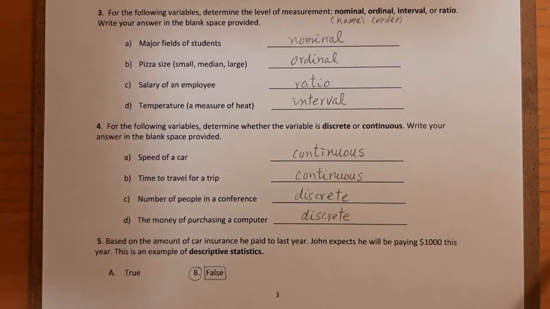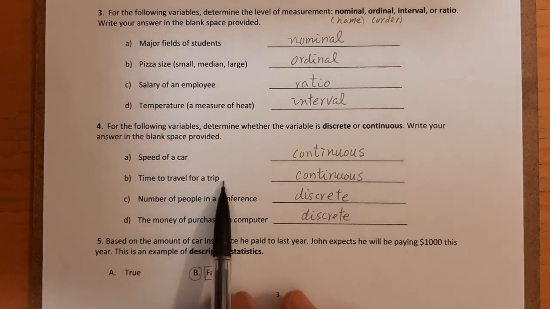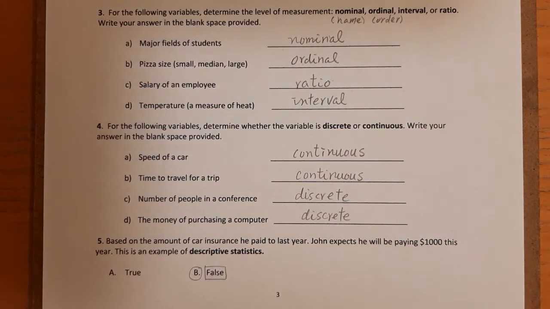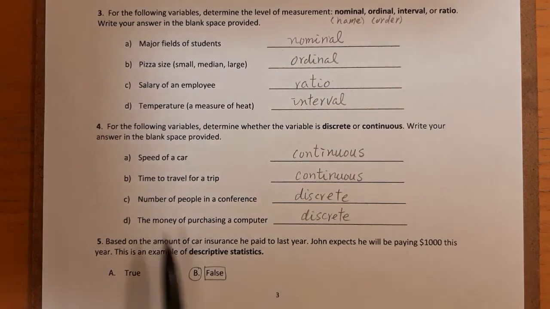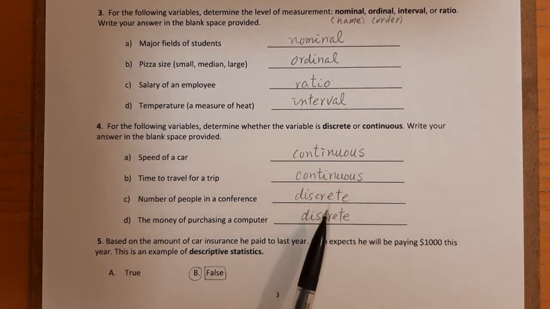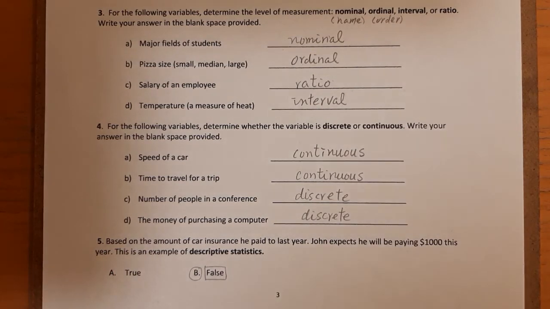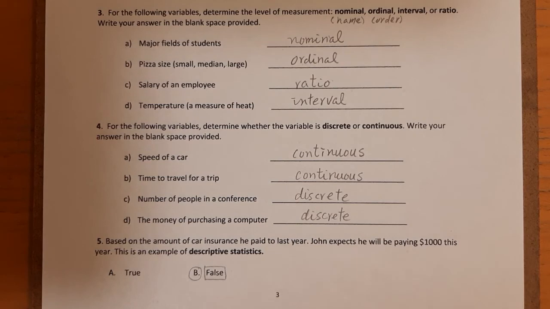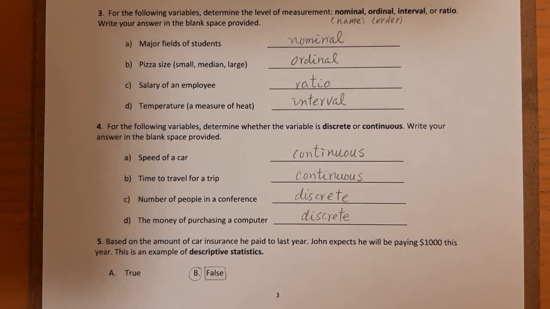Then the speed is continuous. The time to travel for a trip is also continuous, because between two real numbers there is still a real number. That's continuous. Number of people in a conference is discrete, because you have one person, two, three or four. It is impossible to have 1.5 people or 2.5 people. Only counting numbers can be counted as a discrete number.